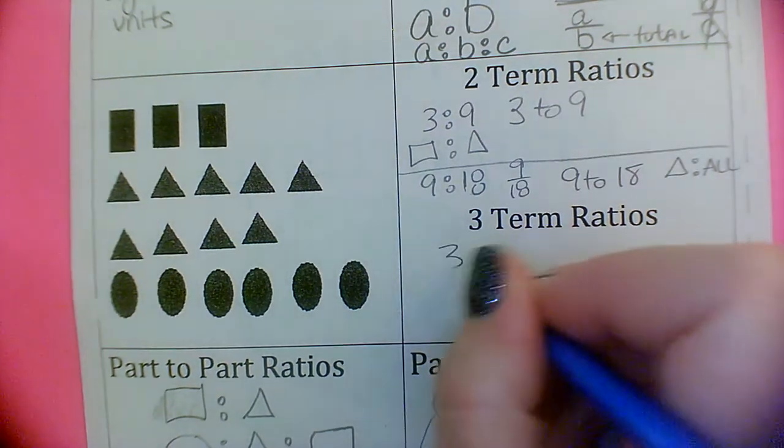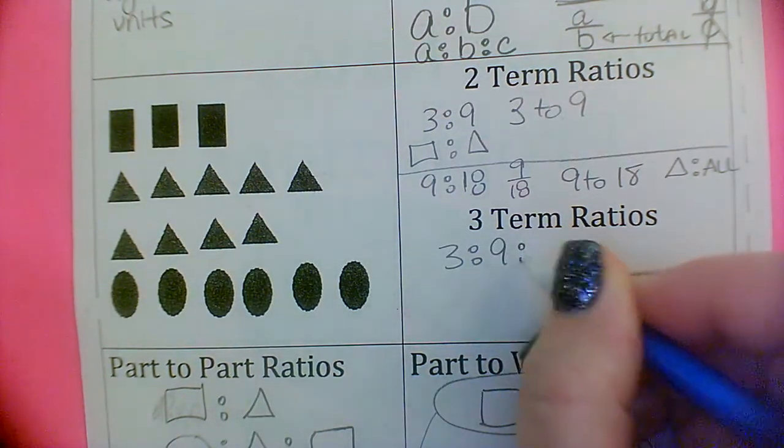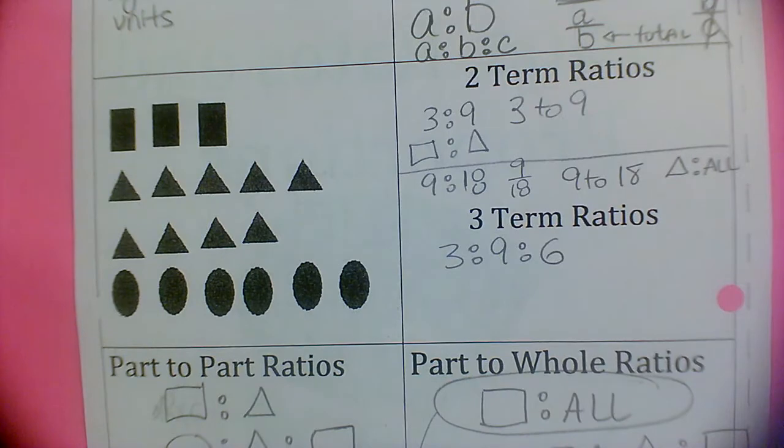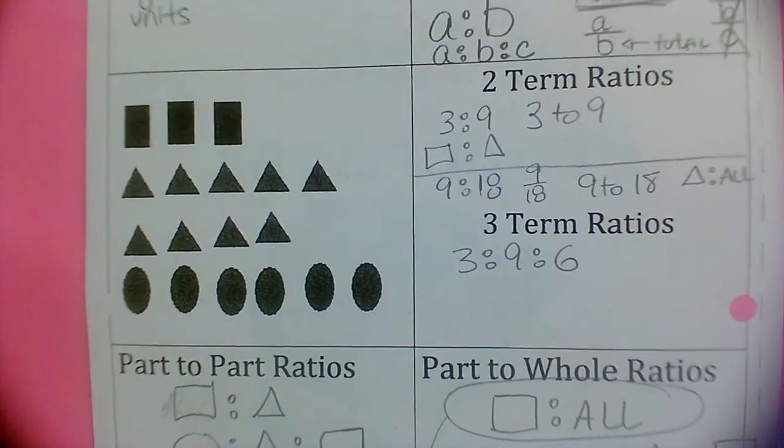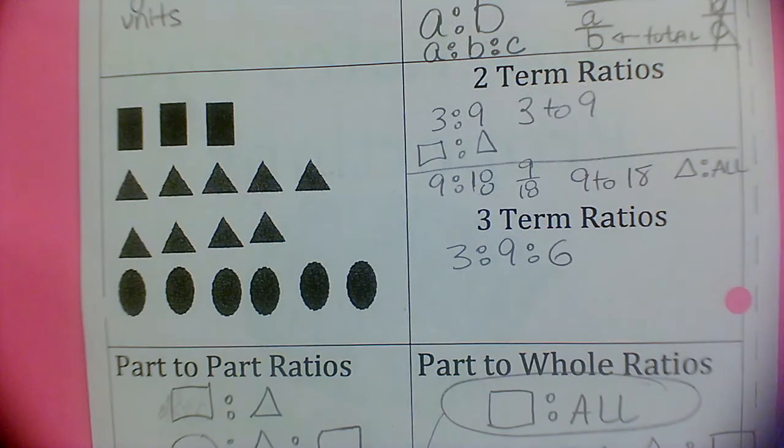A 3-term ratio, I could do 3 to 9 to 6. That would represent rectangles to triangles to ovals.